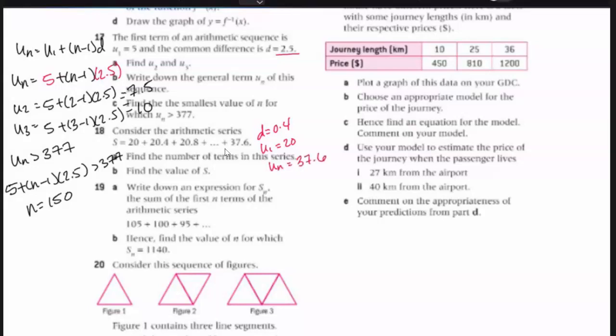Now, u of n is just a general term. The u of n is not always the last term. However, u of n is the term that we're talking about. In this case, since they want us to find the total number of terms in this series, u of n is 37.6 because it's going to be the last term, so it's all my terms. What I don't know is n. I don't know how many terms there are for me to get to 37.6.